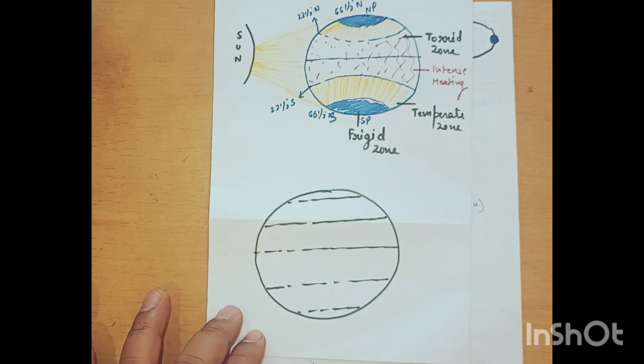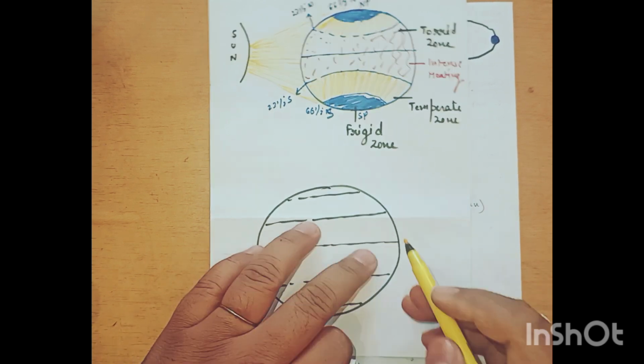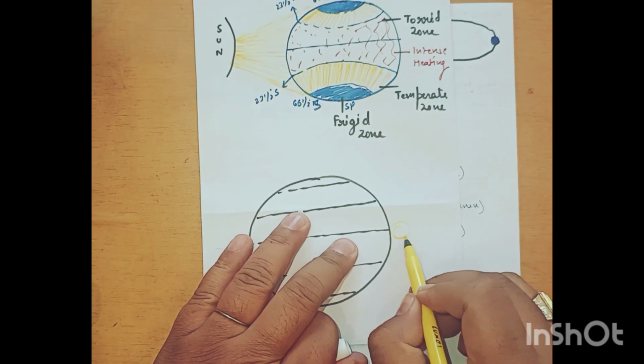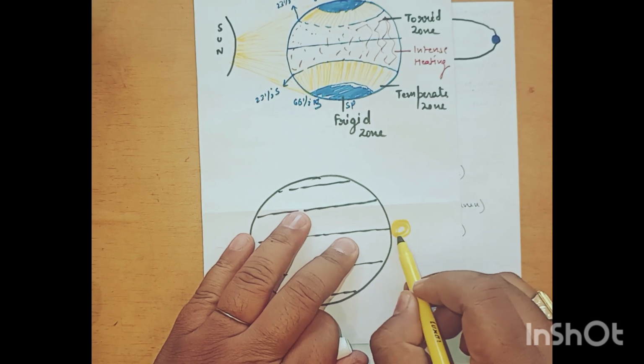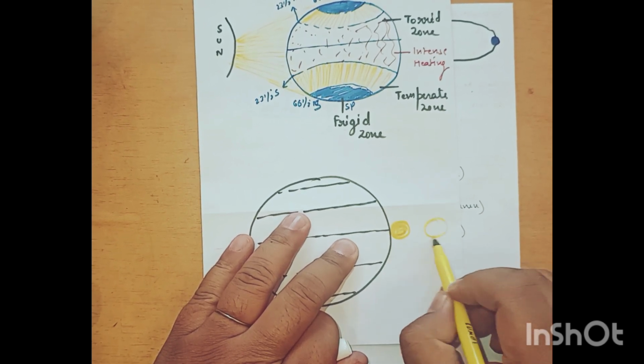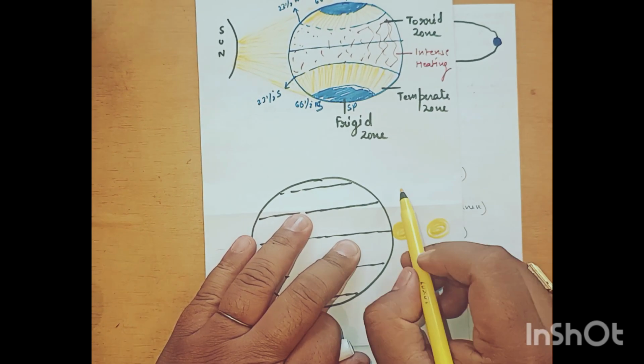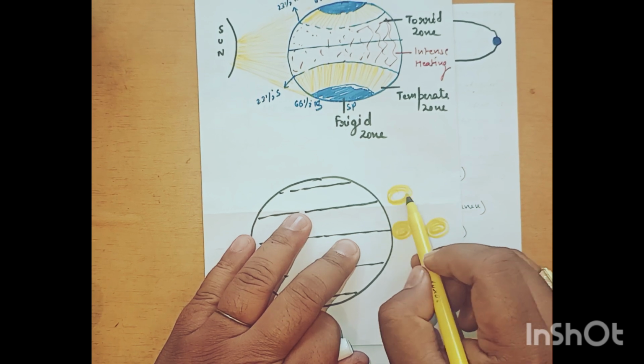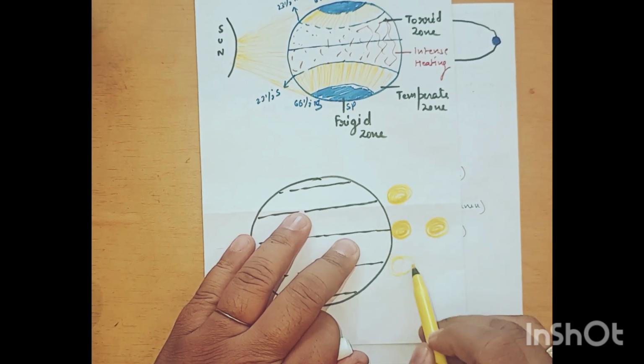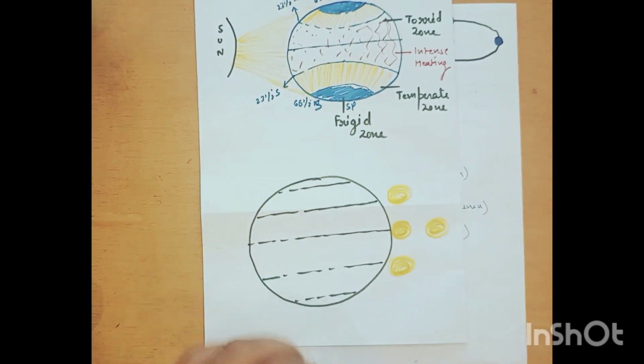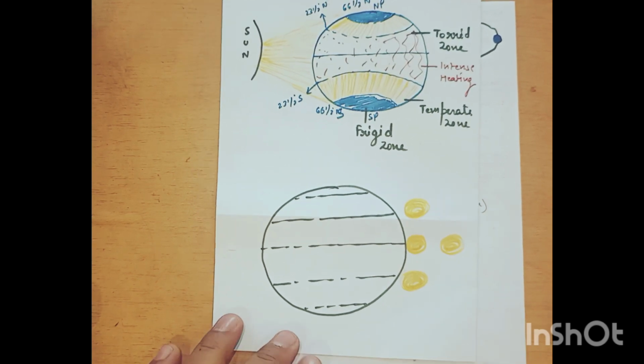Now understand these positions first. This is your sun, then another sun, then one sun is here, then one sun is here. Okay, now what are these positions?